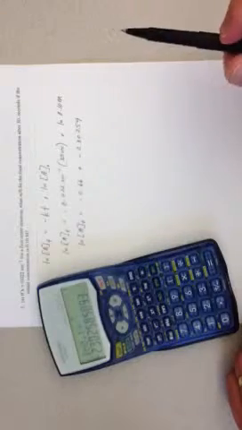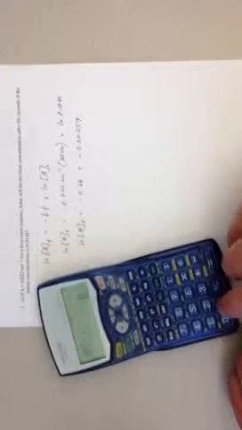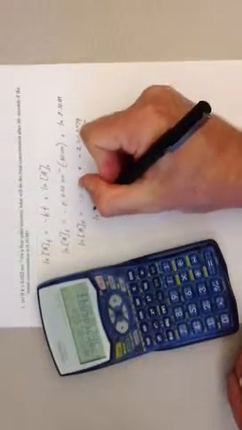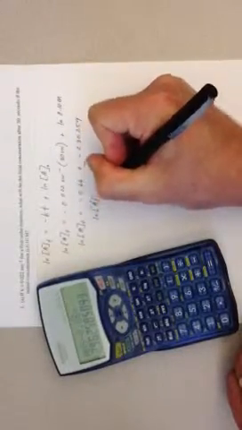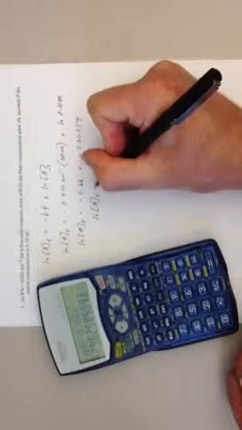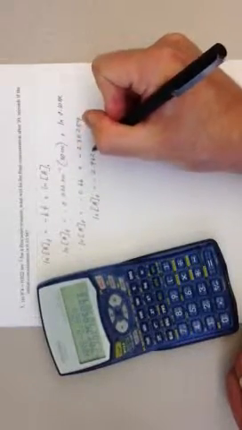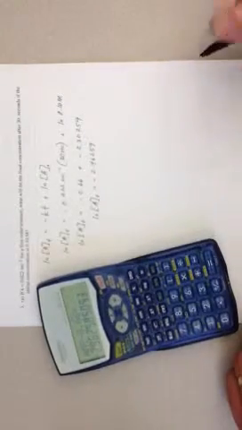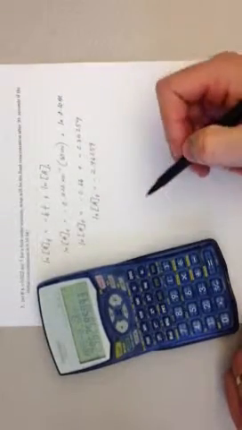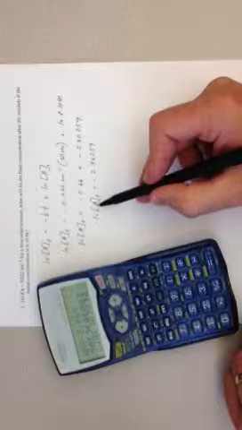Okay, and actually I'm going to keep those in the calculator and just subtract 0.66. So now I can say ln the final concentration at 30 seconds equals negative 2.96259.